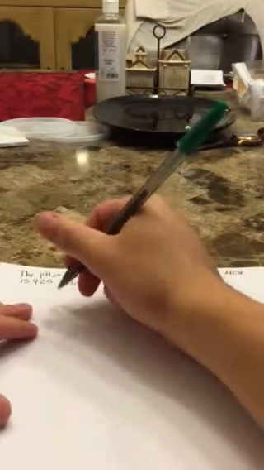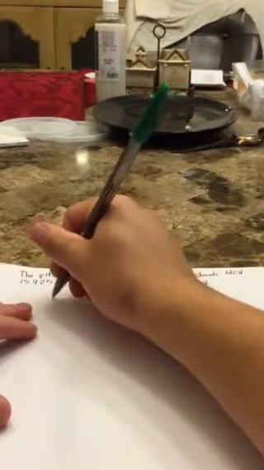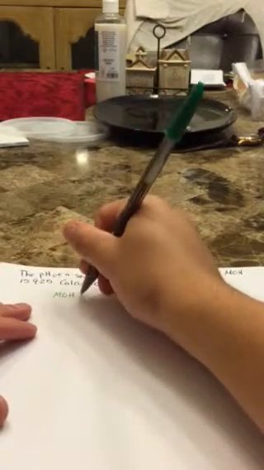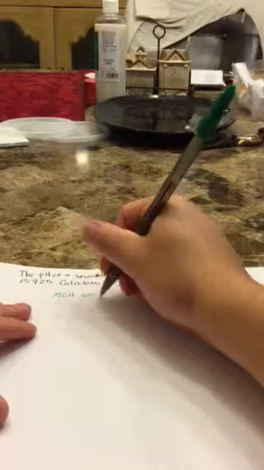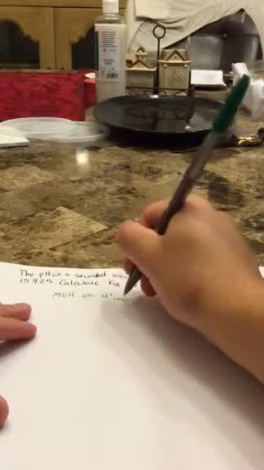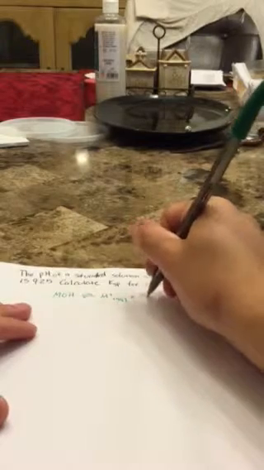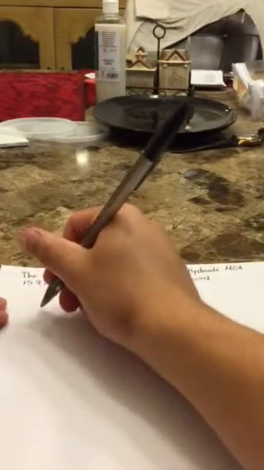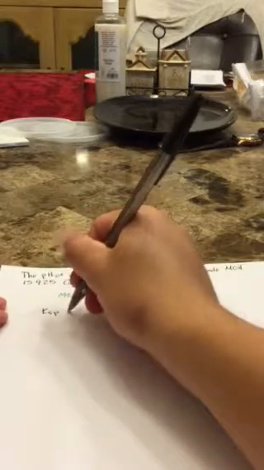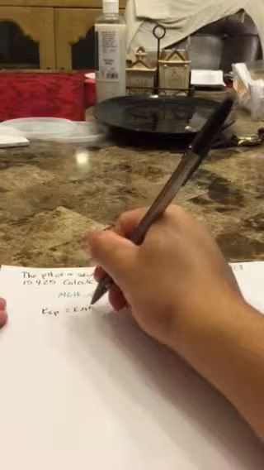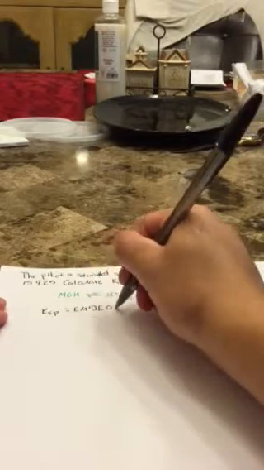So let's start off by writing the dissociation equation. We have the metal hydroxide, MOH, which is going to dissociate into M plus aqueous plus OH minus aqueous. And we know that the equation for KSP is going to be the products multiplied against each other. So the KSP is equal to the concentration of M plus times the concentration of OH minus.